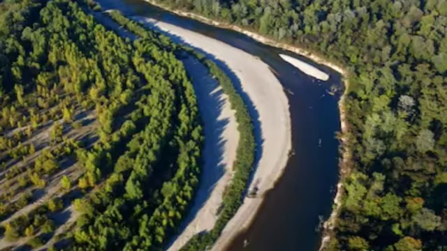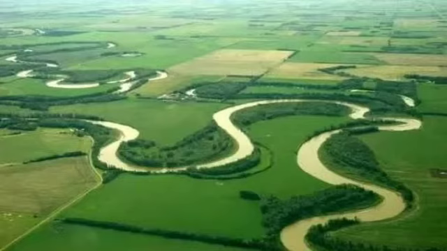The speed of the river decreases and it makes meanders or loops. In the plains, in the mature stage, the speed of the river decreases. River की जो speed है वो कम हो जाती है and it makes meanders or loops. और यहाँ पर river meanders बनाती है. These curves जो आपको curves दिखाई दे रहे हैं, these curves are called meanders. These loops are called meanders.